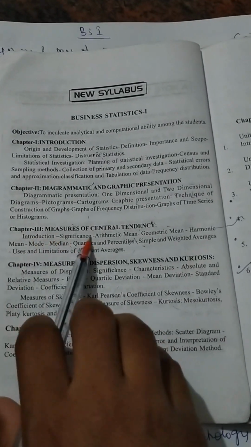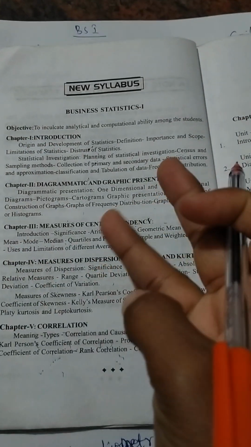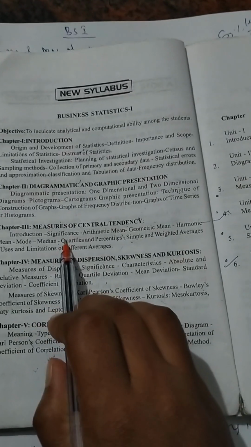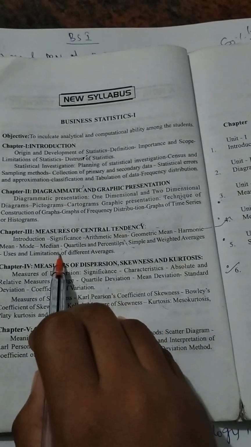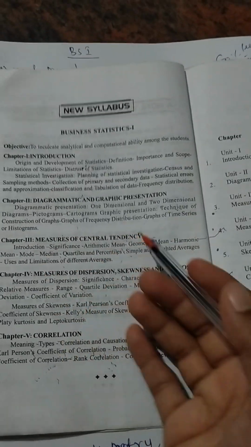Coming to chapter 3, measures of central tendency, the three main important things are mean, median and mode. These three are very, very important. In this you'll also have continuous series, discrete and individual series, and combined mean, weighted mean, all those things will be there.